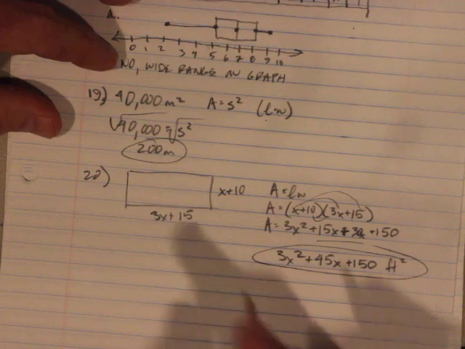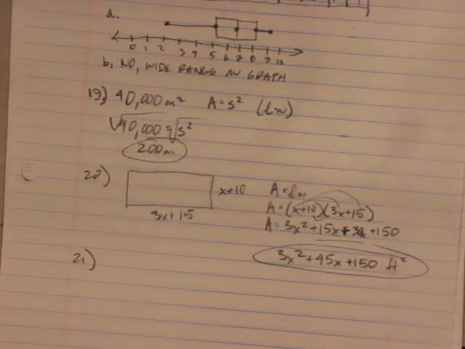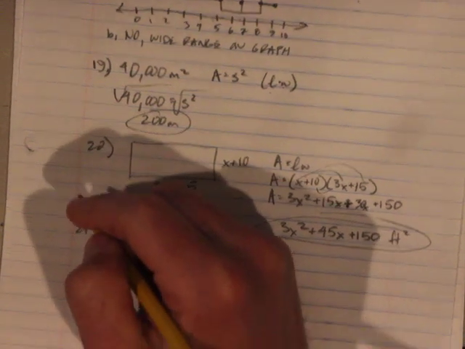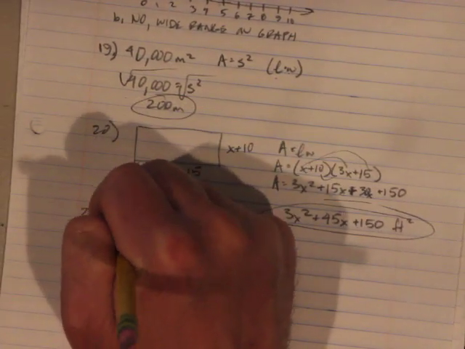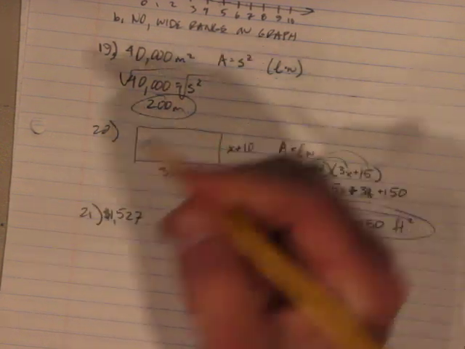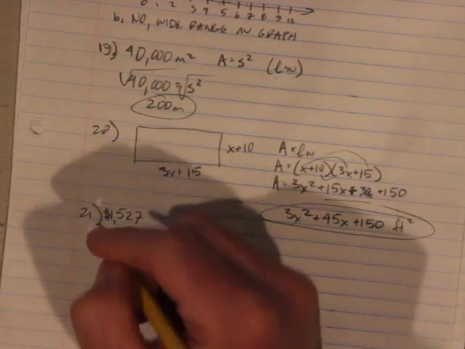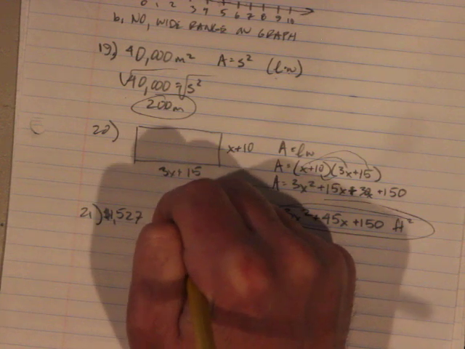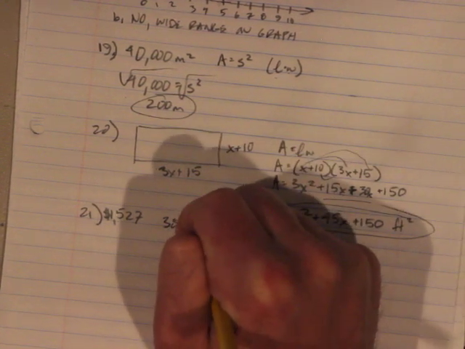Number 21. Find the missing number. Okay, my original price is $1,527, and I've got a 38% decrease.